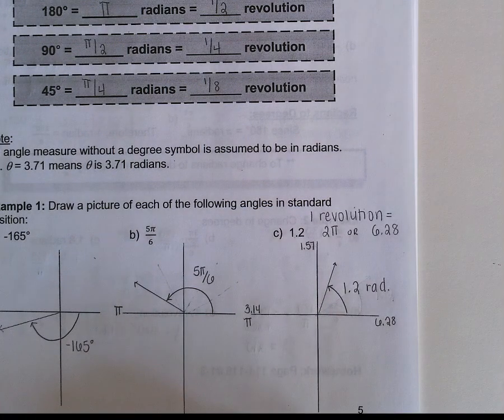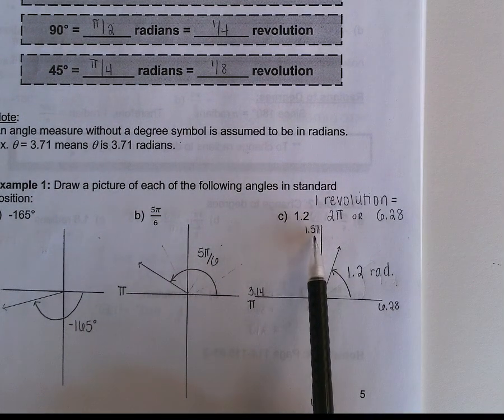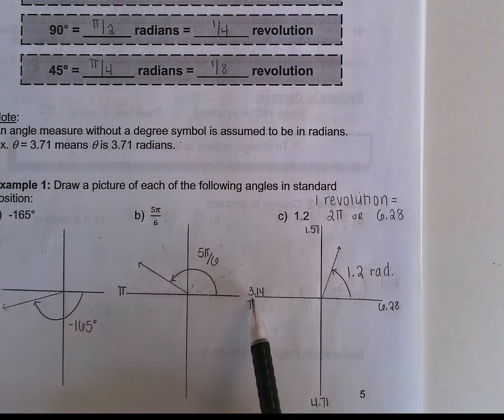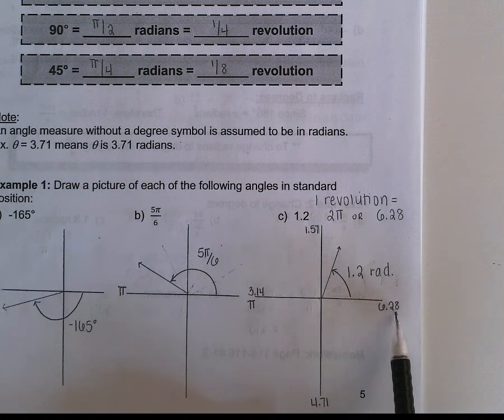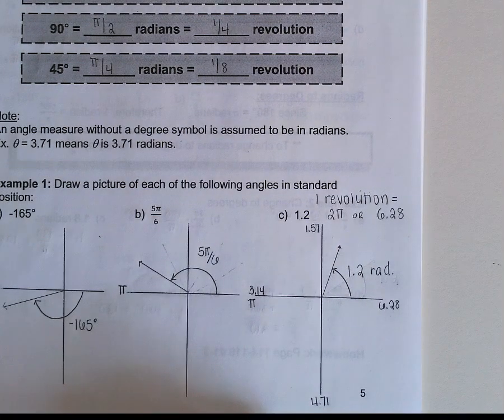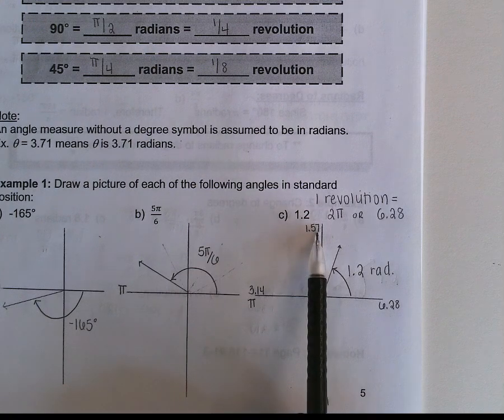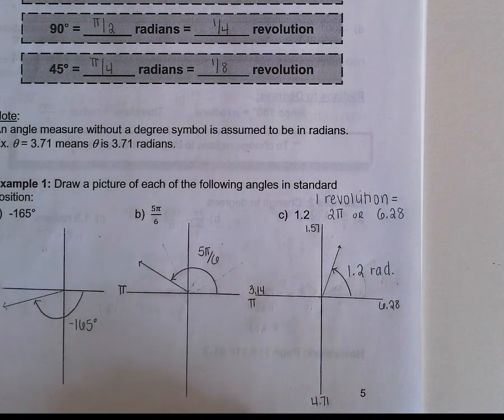I also included here, good to note, 1.57, 3.14, 4.71, and 6.28. Those are your 4 primary radian measures for 90 degrees, 180 degrees, 270, and 0 or 360.